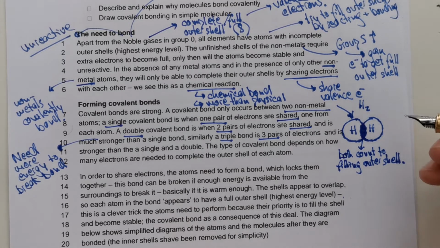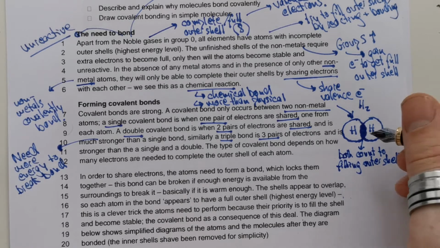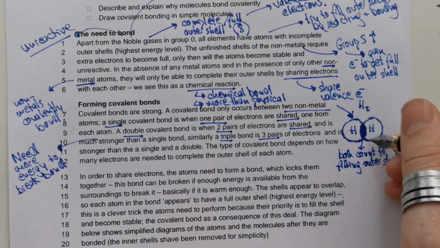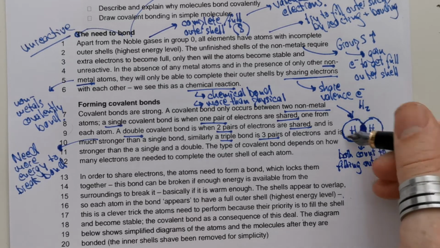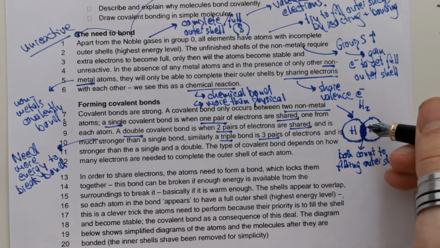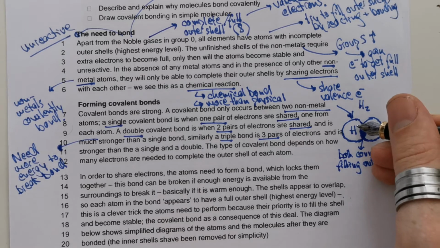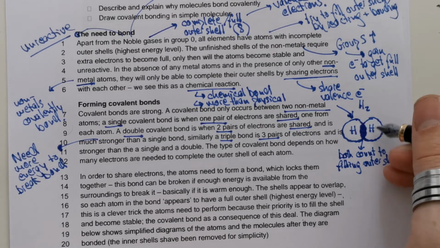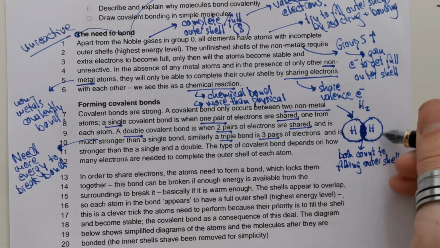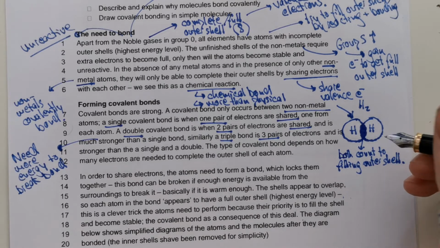Now, if you remember our electronic structure, the first shell of every atom needs 2. So if the electron from this hydrogen atom is also counted as this one, then this one now has 1 and 2, so it has a full outer shell, which means it's stable. And if the electron from this one counts in this one, this then has 1 and 2, which means it has a full outer shell, which is stable.